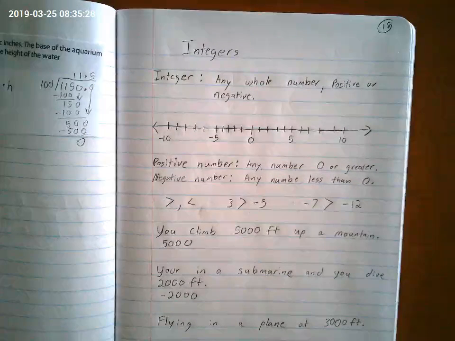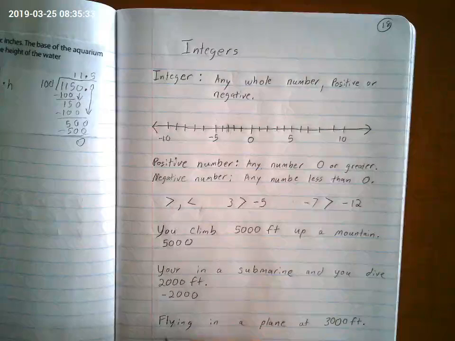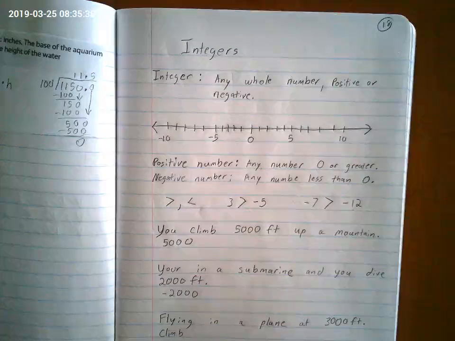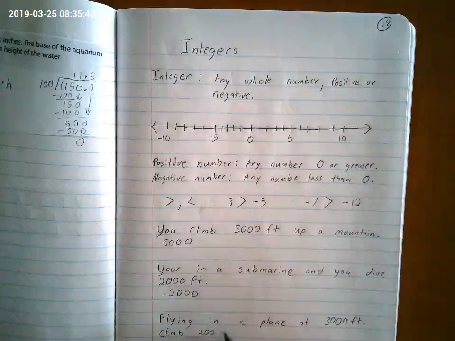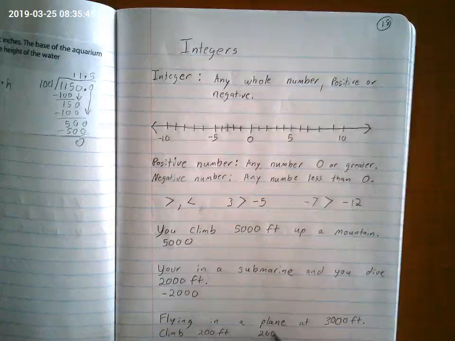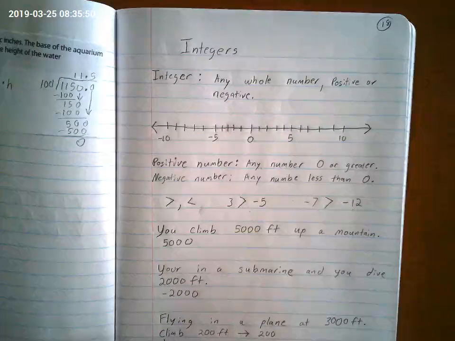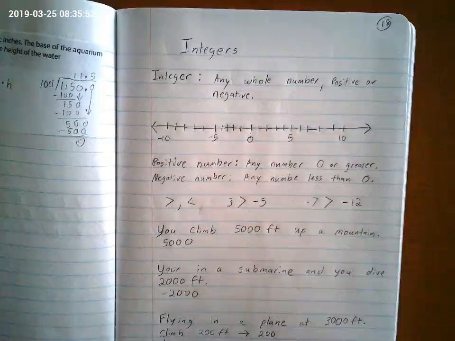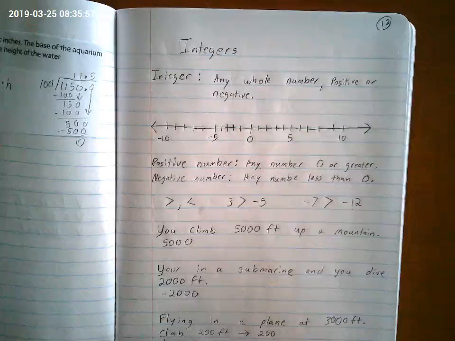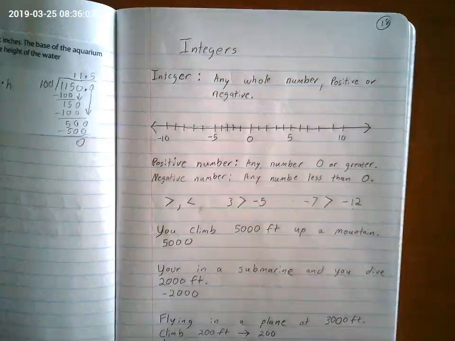So, let's say you climb 200 more feet. Well, that would be positive 200. Let's say you descend 400 feet. That would be negative 400.